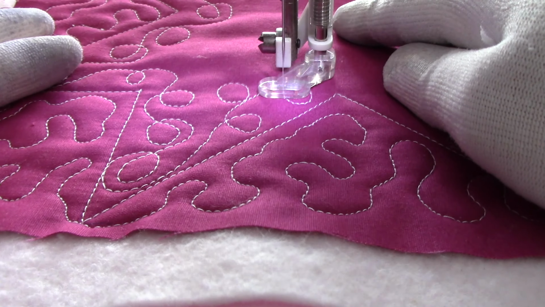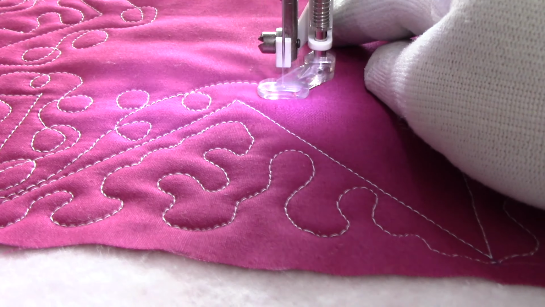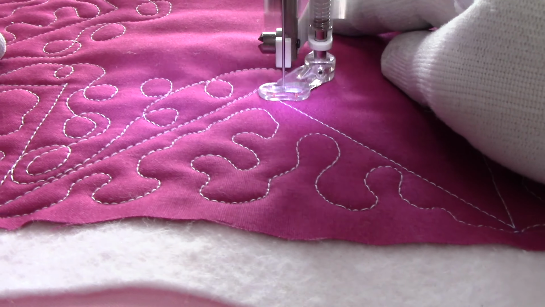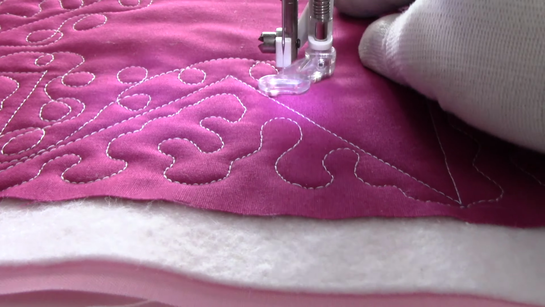I haven't done any of my center yet. I'm going to wait to do that kind of all at once here in a little bit. It's kind of a fun little arc over that point. I think that's kind of cute and fun.